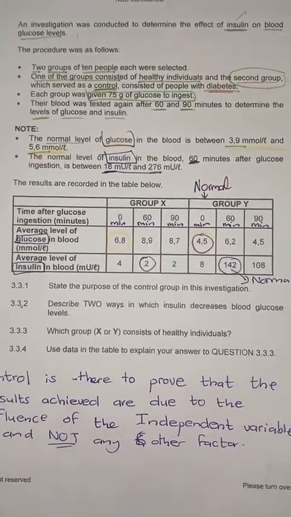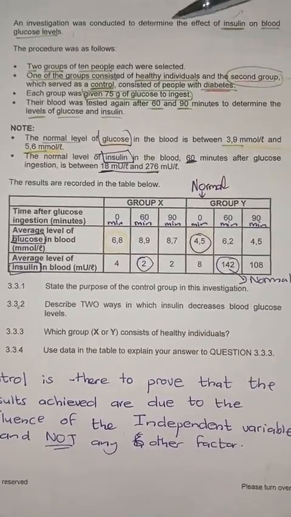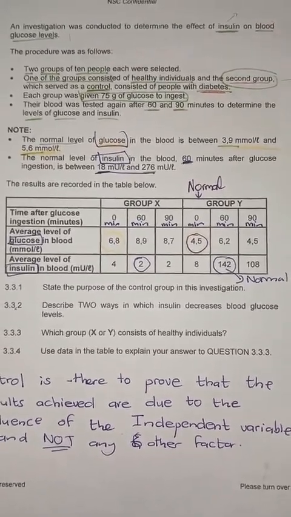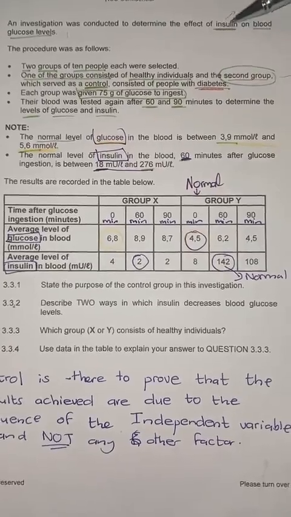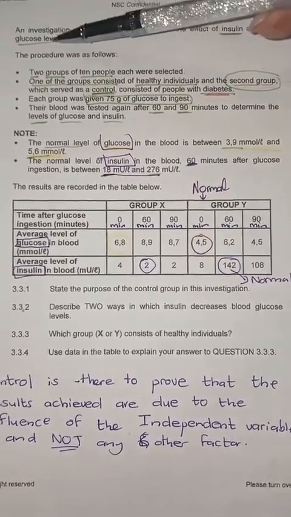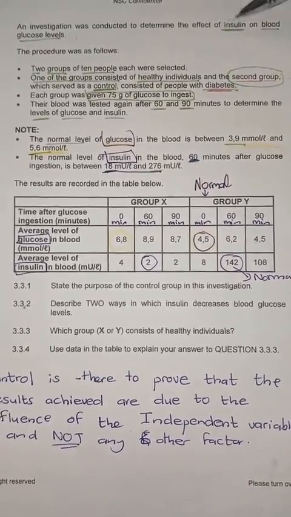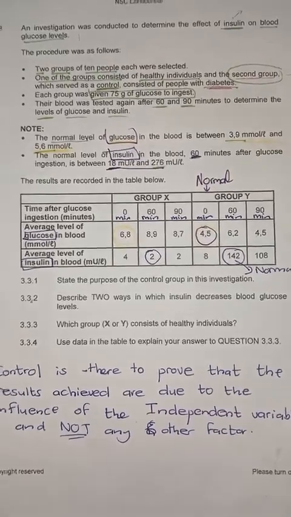Today we're looking at an investigation that was conducted to determine the effect of insulin on blood glucose levels. So insulin will be our independent variable and blood glucose levels will be our dependent variable. Don't say "effect of insulin" if they ask you what the independent variable is.